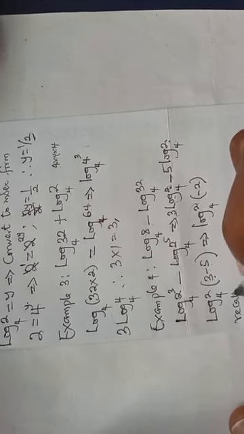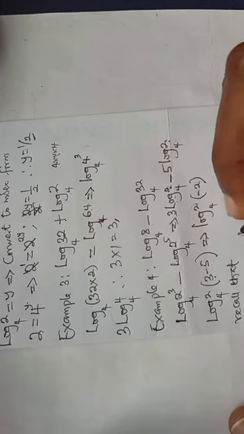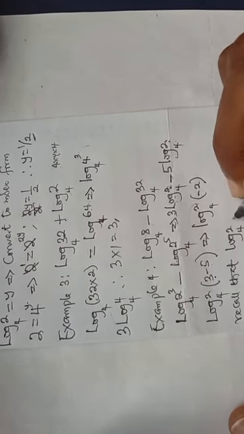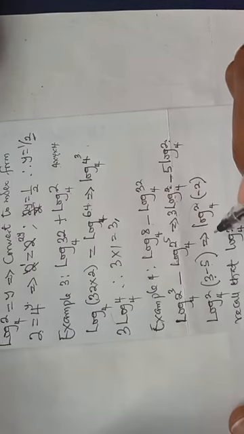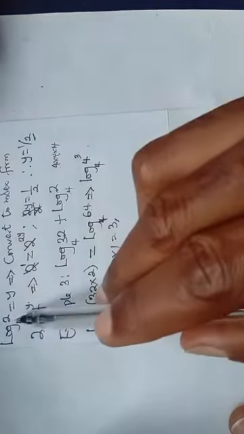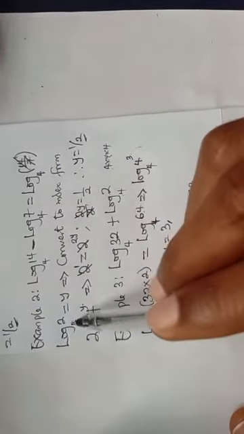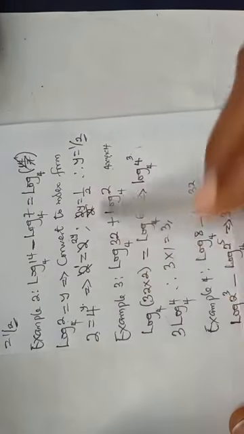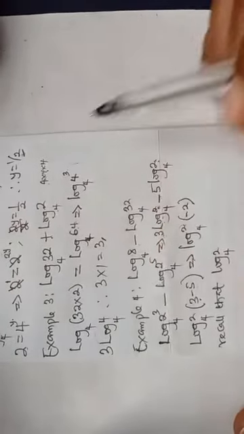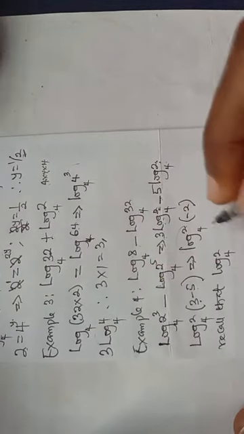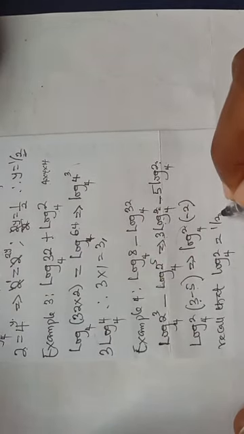Recall that log 2 to base 4 was solved somewhere before, and we got half. That means log 2 to base 4 is half.